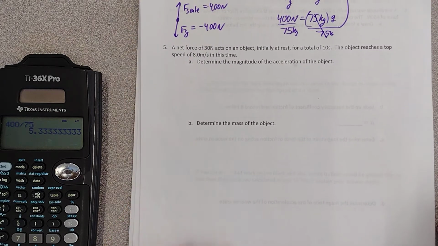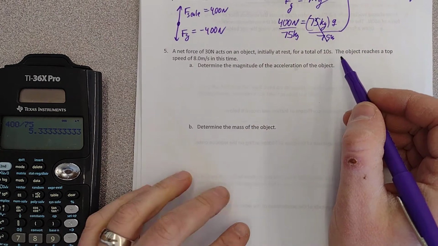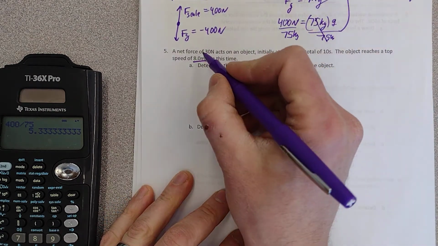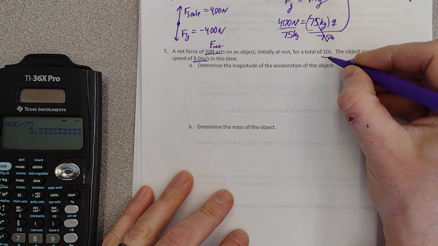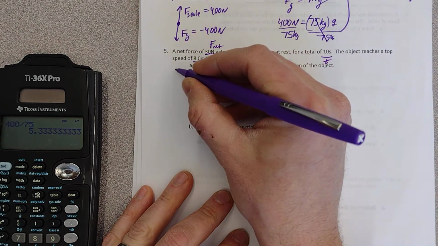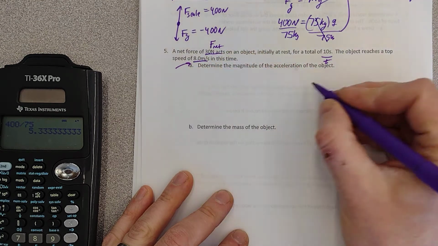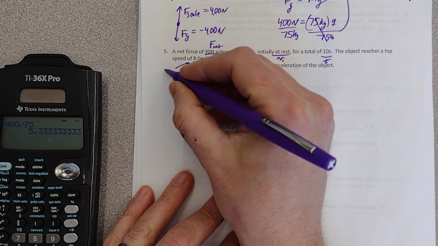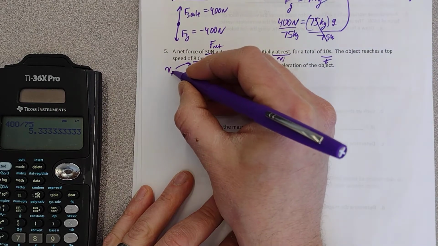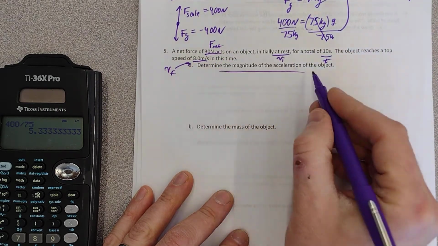All right, next problem. A net force of 30 newtons acts on an object initially at rest for a total of 10 seconds. The object reaches top speed of 8 meters per second in this time. So net force, that's F net. 10 seconds is time. Top speed, initially at rest, that's V initial. That's V final. All right, determine the magnitude of the acceleration of the object.